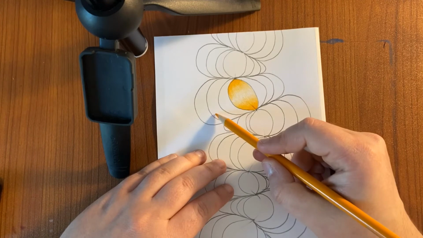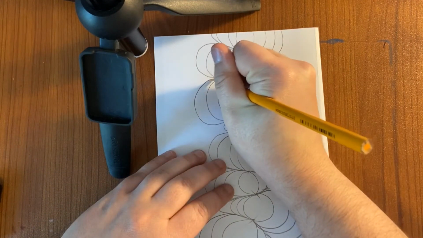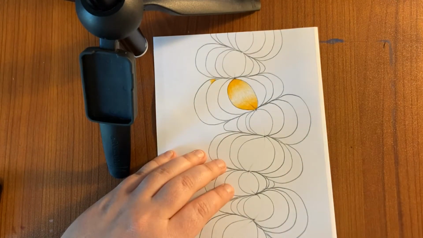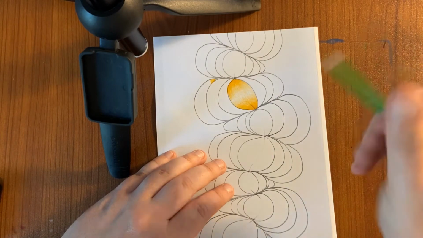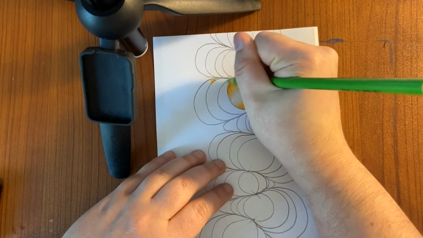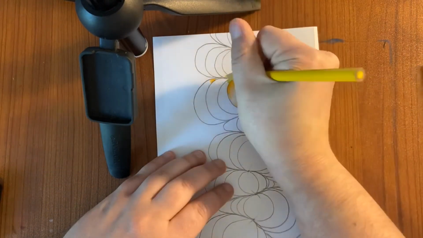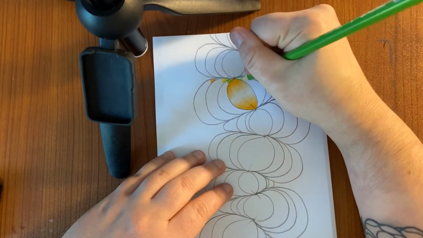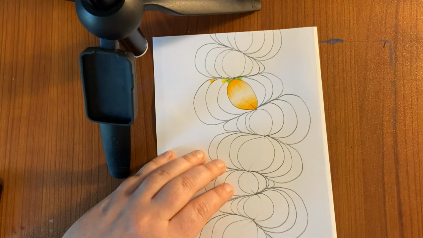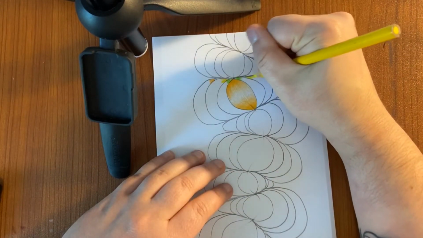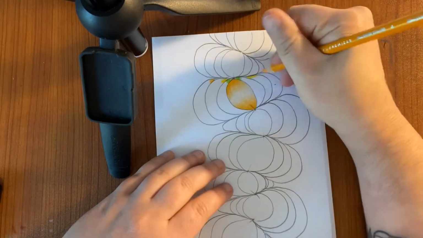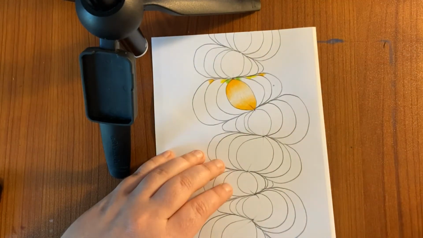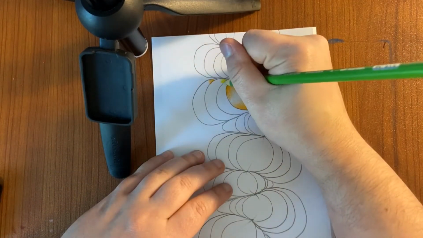Earlier I mentioned that we're going to want to color each of these sections of curved lines in a pattern. So I'm going to spend some time just making sure that I put a little bit of each color that I want in each curved section so I don't get confused with my pattern. I've definitely done this before. That's why I'm taking this extra small step.